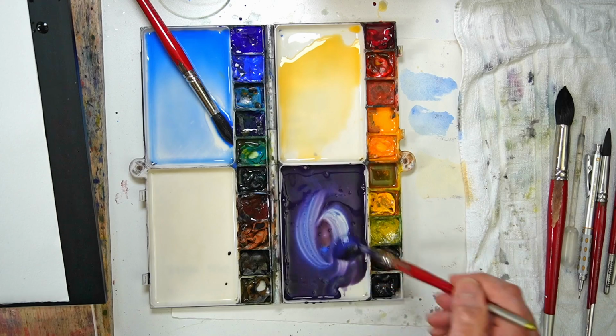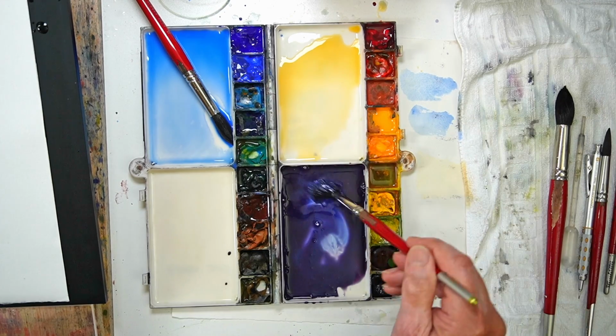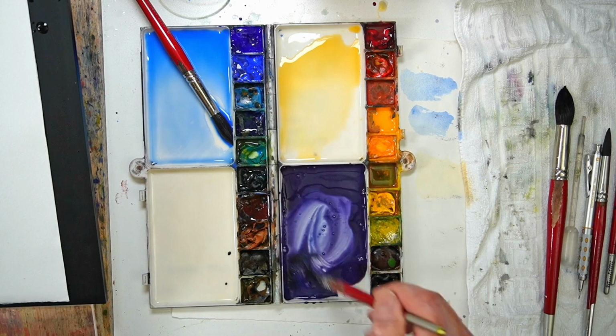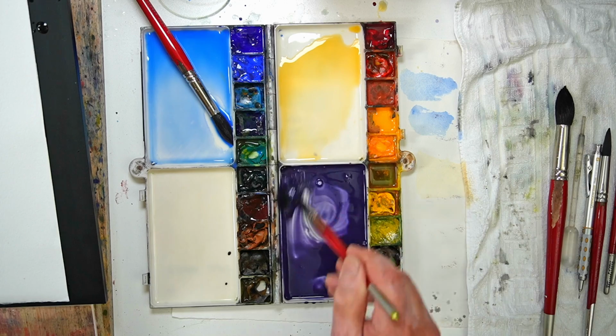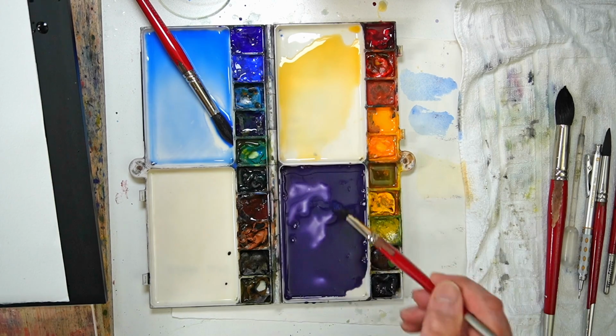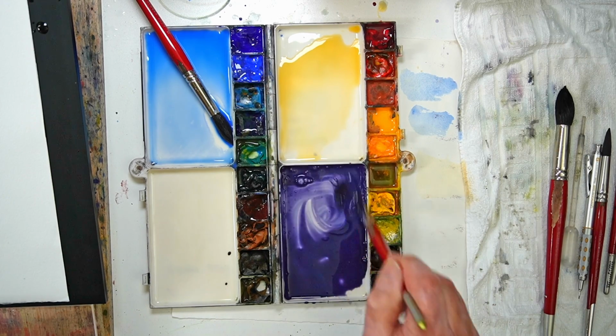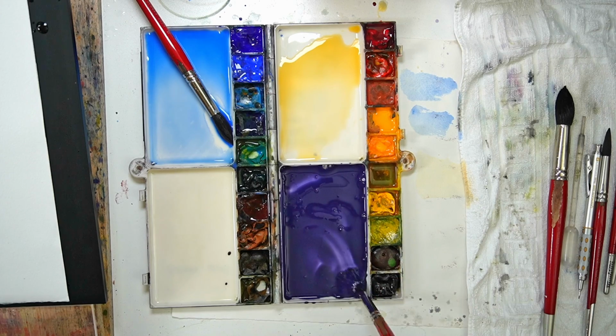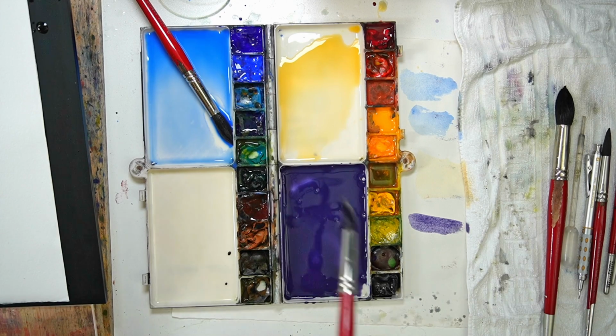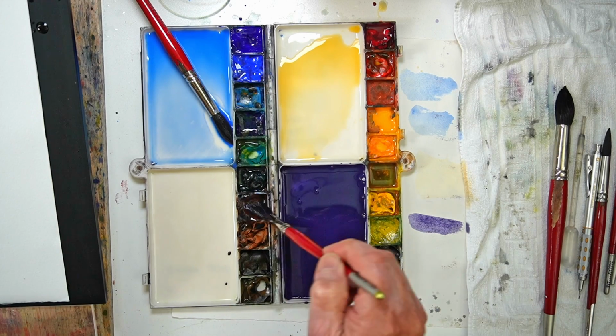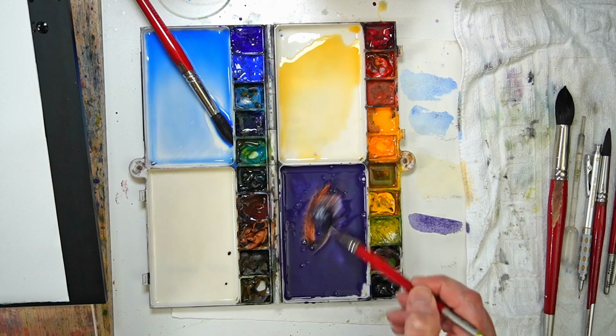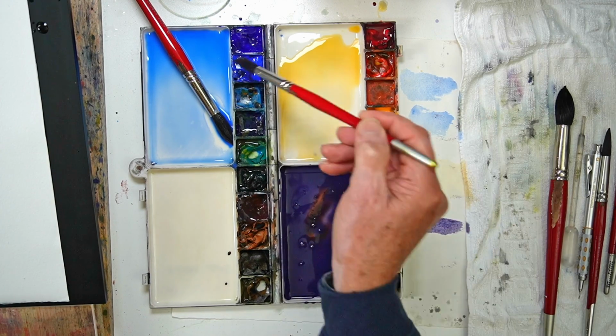It's a bit too warm still, so I'm going to add some Cobalt Blue to it. So Cobalt Blue is a very neutral blue. French Ultramarine is a red leaning blue, so sometimes when I'm mixing a colour like this and I've added too much, say permanent rose, I'll use some Cobalt Blue to cool it down.